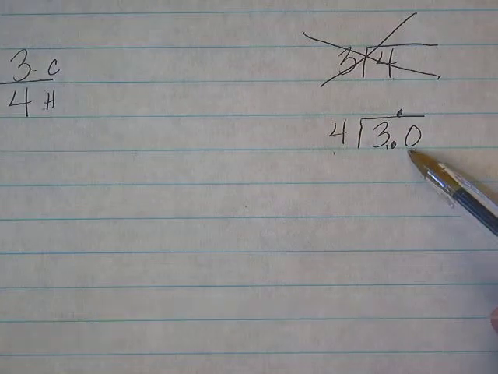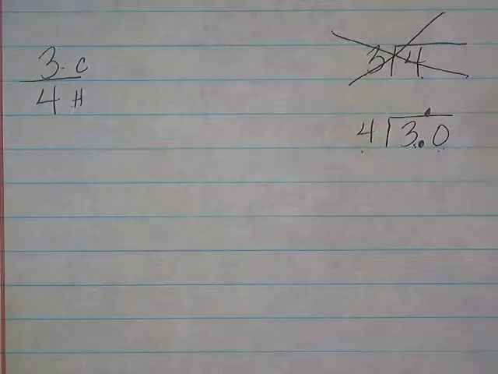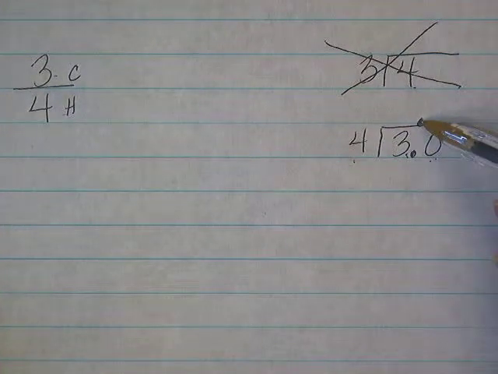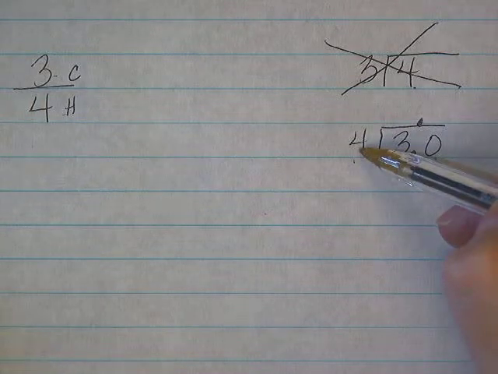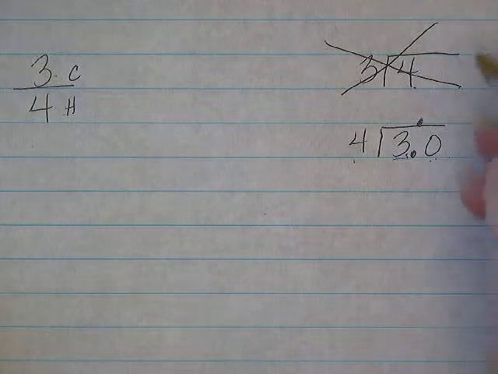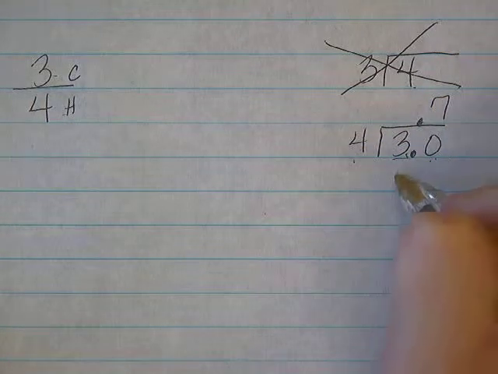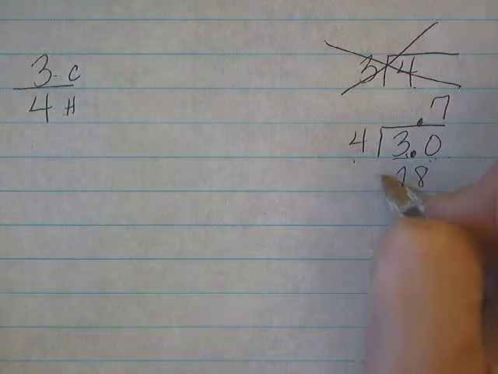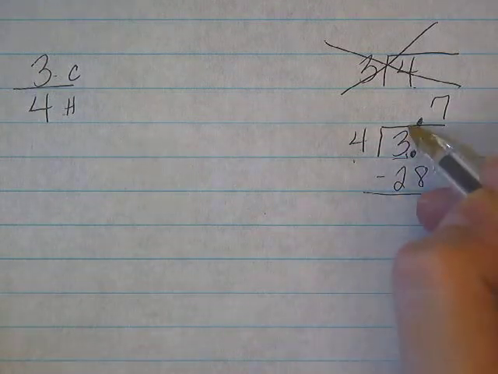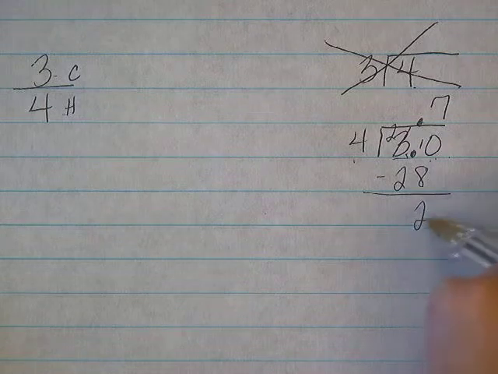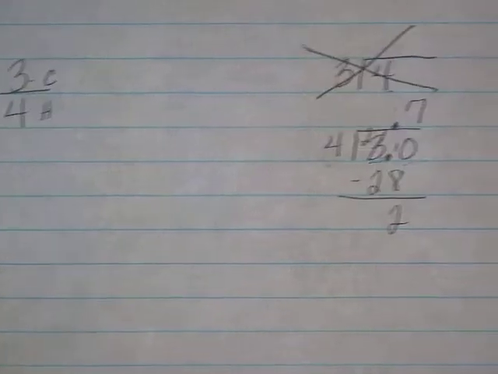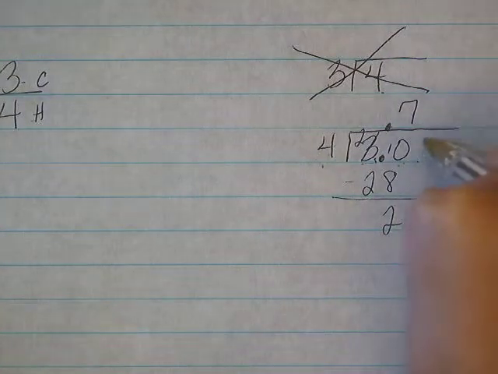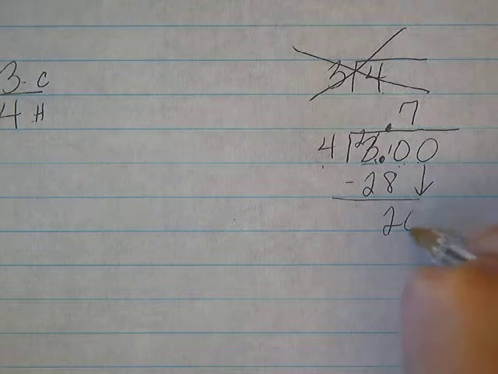So we added the .0. This is still 3. It's still the number 3. We have simply made it so that we have enough digits to work with here. So we bring the decimal up top, very important. 4 can come out of 30. You can get 4 out of 30 7 times. 7 times 4 is 28. So when we subtract, we're going to have 2 left over.